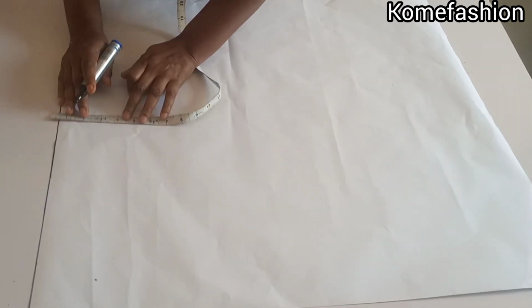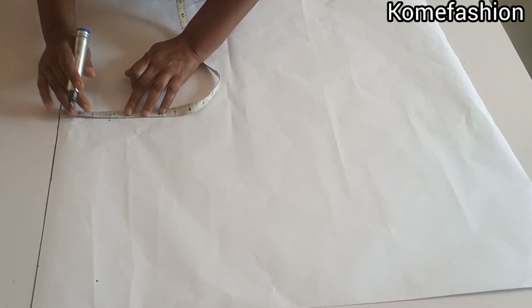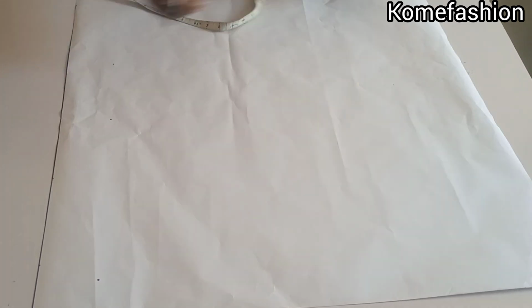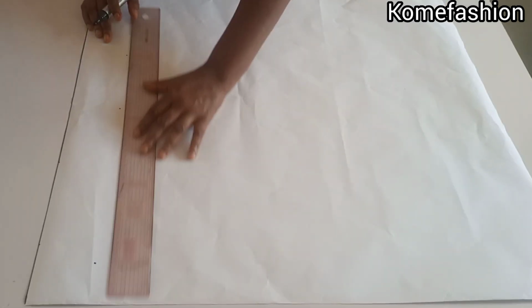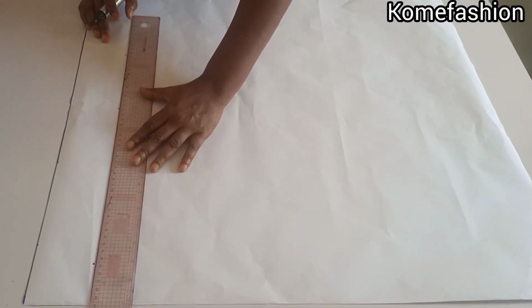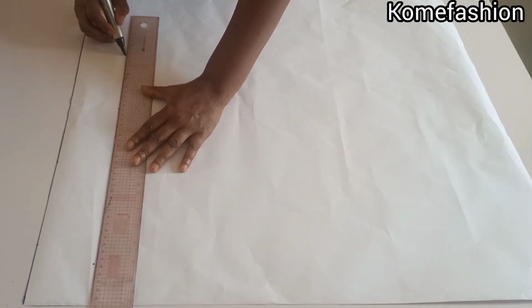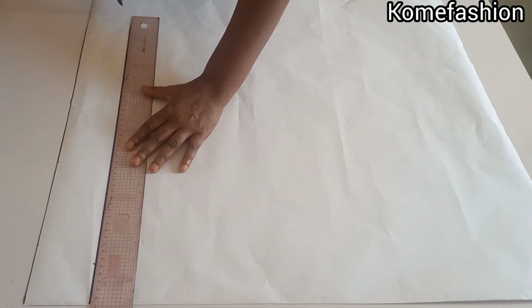So I have my paper. On the upper part of the paper, I'm marking 3 inches away from the top of the paper because we are going to be drafting the front and back of the short together. Okay, so after marking the 3 inches, I'm going to rule a straight line.